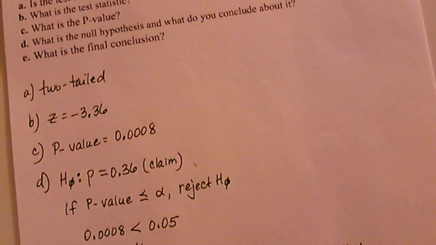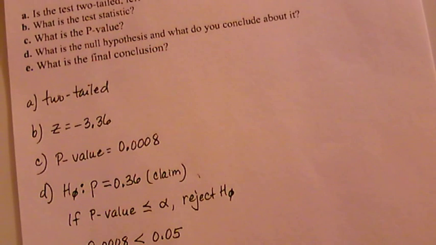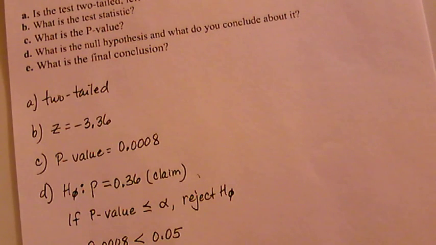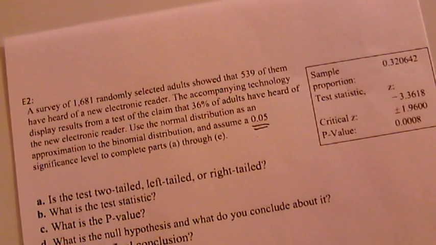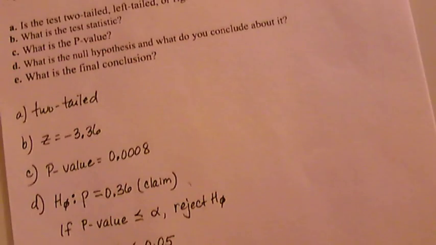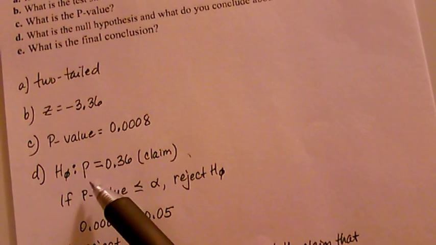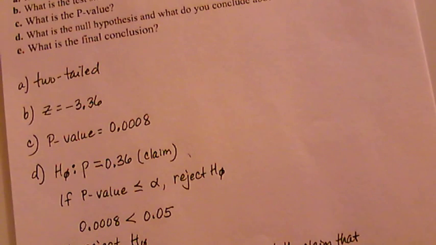Part D, what is the null hypothesis and what do you conclude about it? In this case here, the null hypothesis states that 36% of adults have heard of the new electronic reader. So it has to be equal to, because it doesn't say greater than or less than or more than or at least, or doesn't give much directional language. So your null hypothesis has to be this, P is equal to 0.36, and that's also the claim.